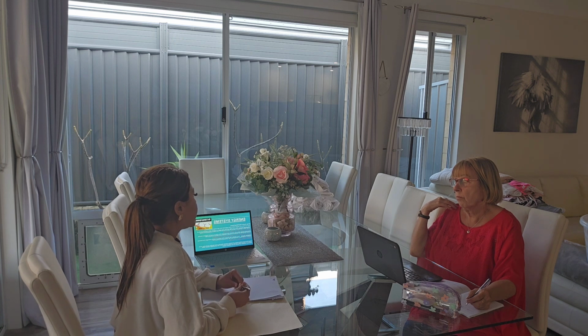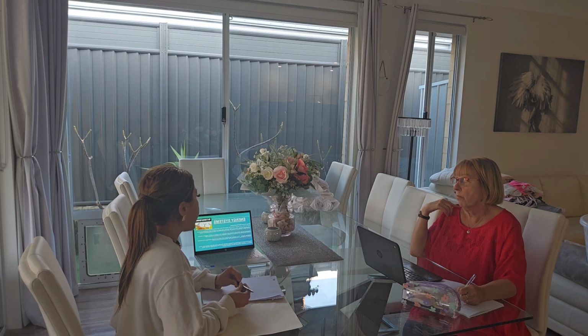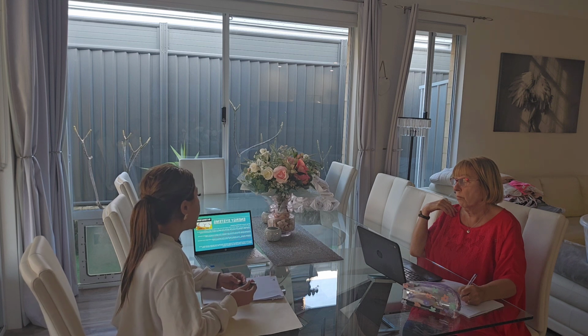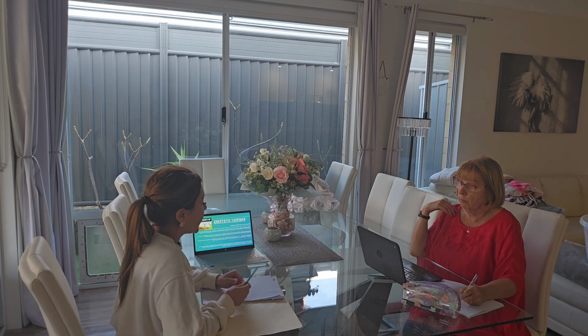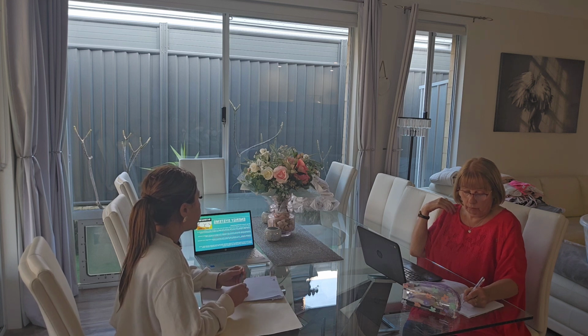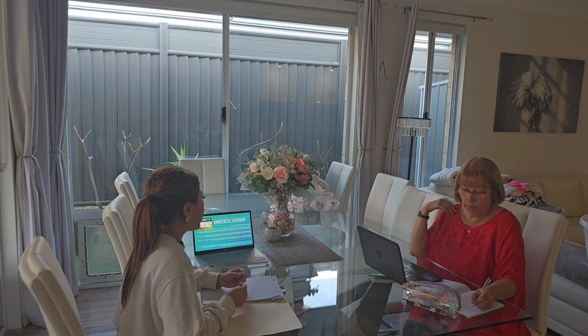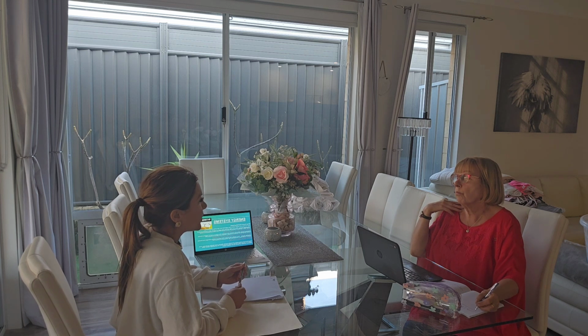Our second energy system is our glycolytic system, and that is moderate intensity for a short duration. You will find it is used during moderate intensity or short duration exercise, which can normally last anywhere between 30 seconds to 2 minutes.